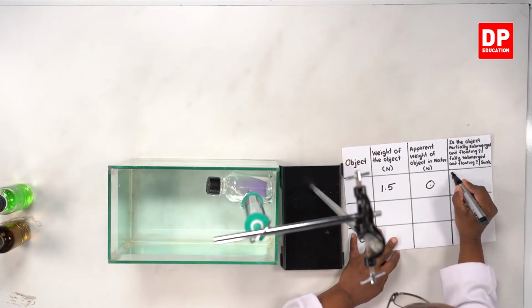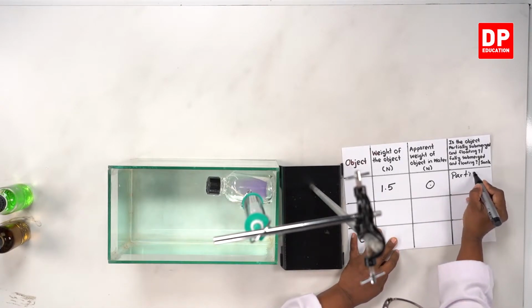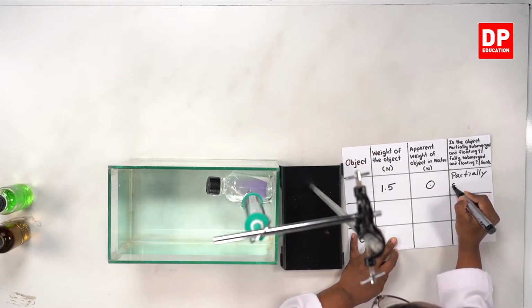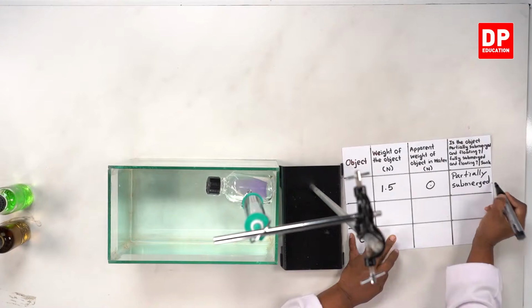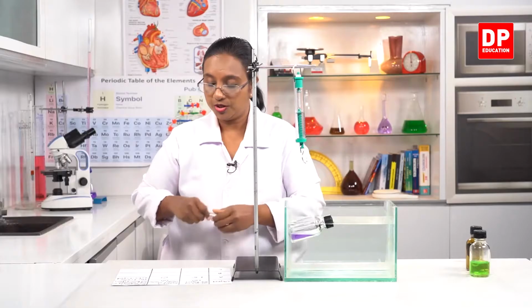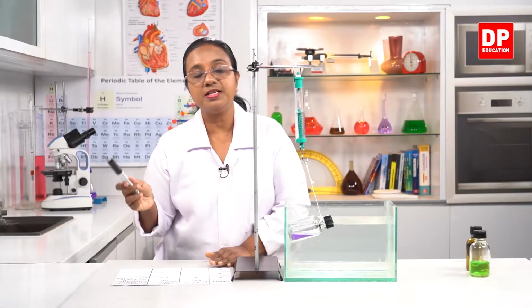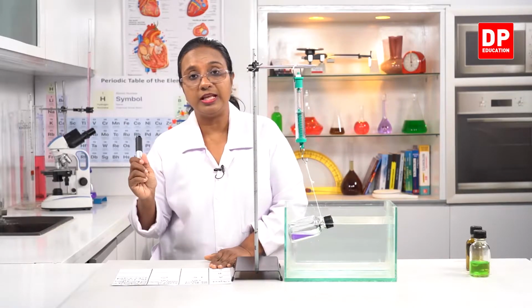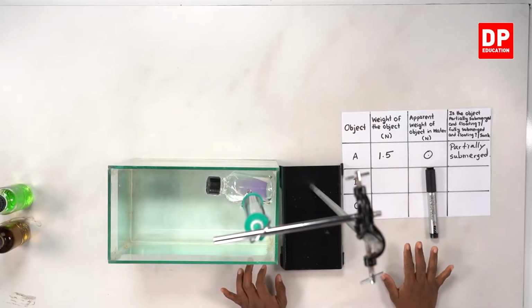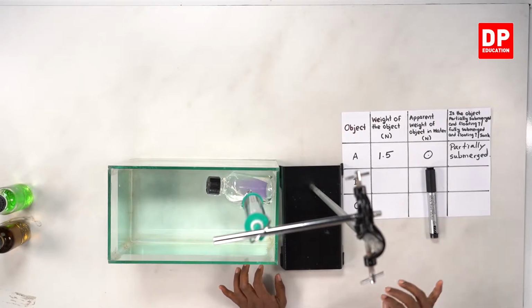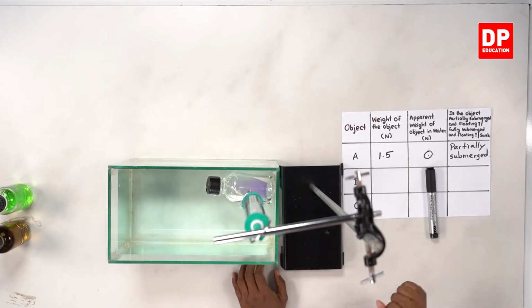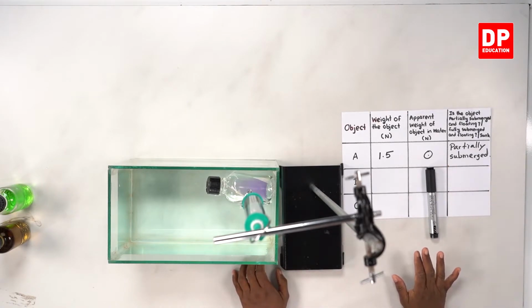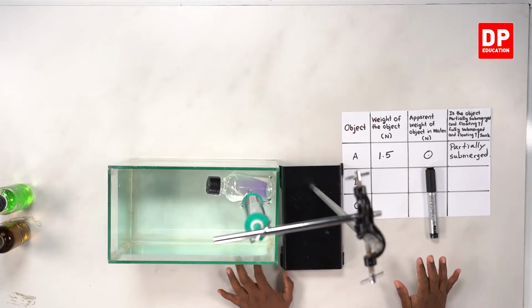And it is partially submerged in water. When we write partially submerged, it's understood it's floating in water. So that is the first object. The initial weight, that is the weight of the object in air, was 1.5 Newton. Apparent weight, you can see the reading, it's 0 Newton. And the object is partially submerged and floating.